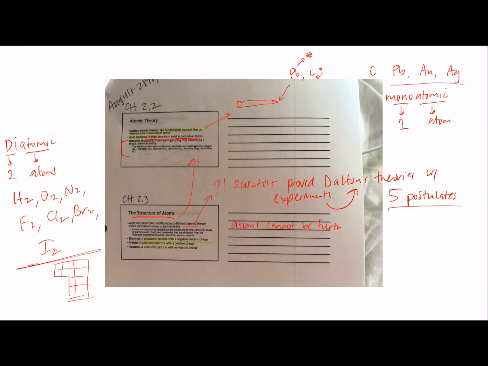And we know now that that's not true because of some of these experiments. We know now that atoms are actually composed of electrons, protons, and neutrons. Okay, so electron, proton, and neutron. And each of the particles is a little bit different from the other.